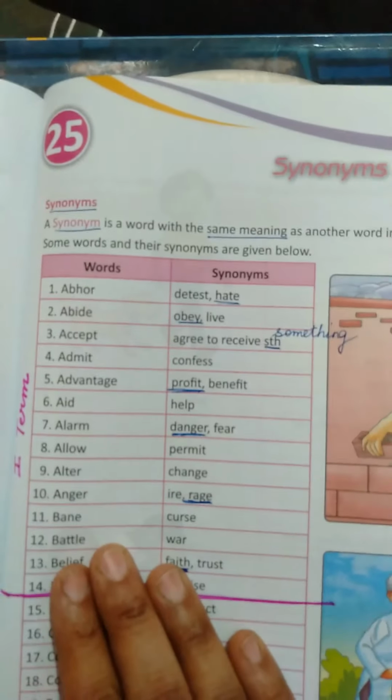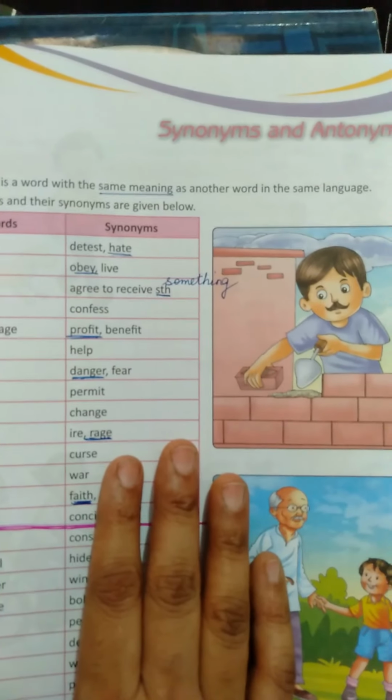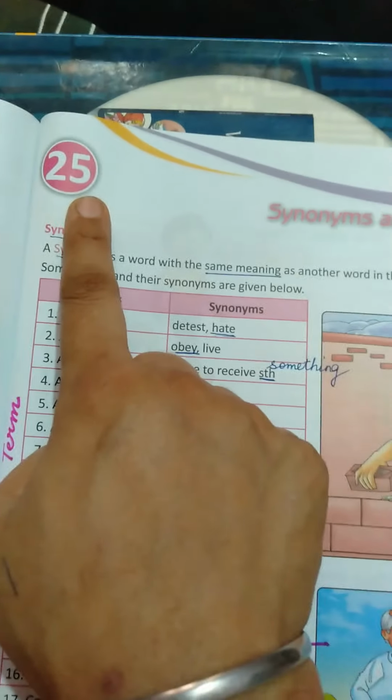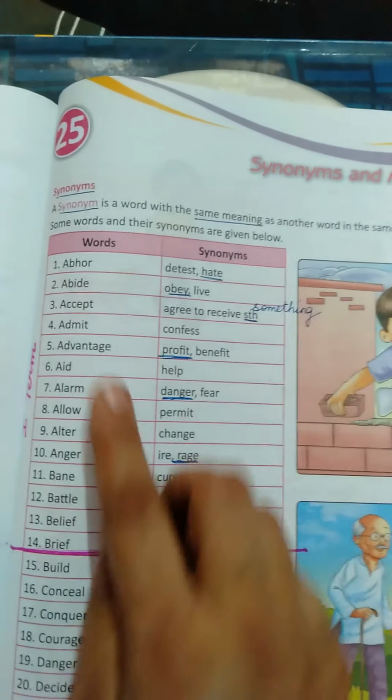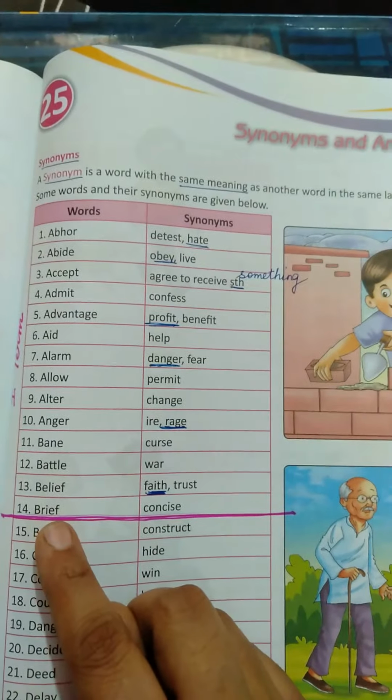Good morning, students. Today we are going to do some very interesting lessons. Better open lesson number 25 first. The name of the chapter is Synonyms and Antonyms. And we are going to learn and mark these words in your books.